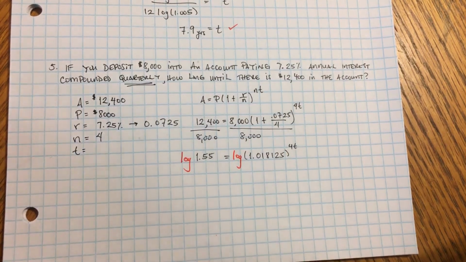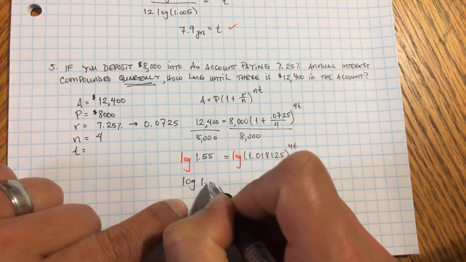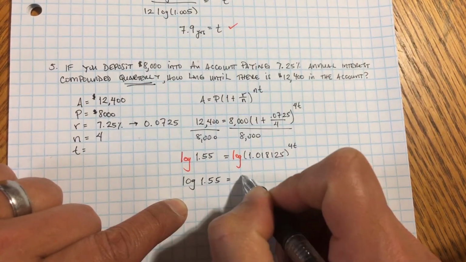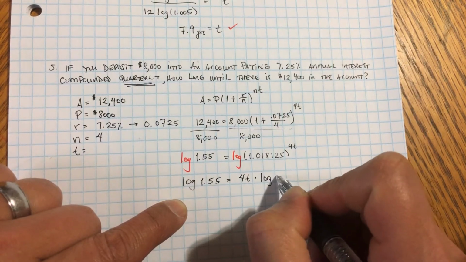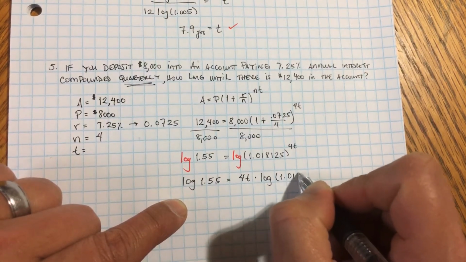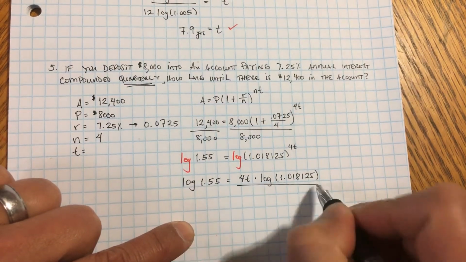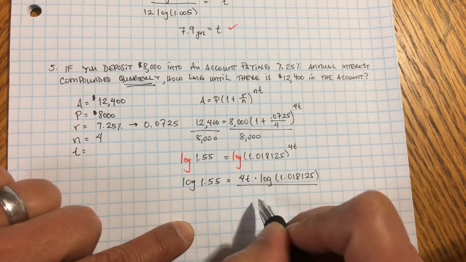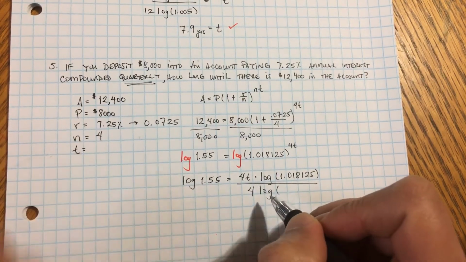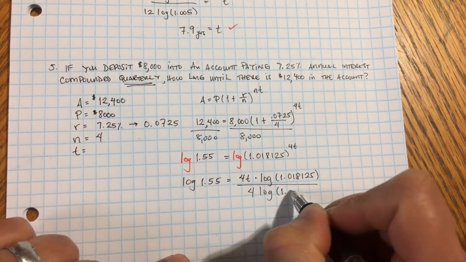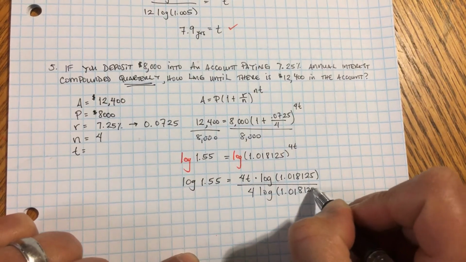And so we have log of 1.55, so it's 4t times log of 1.018125. I believe that's right. And then we want to solve for t, so you divide by 4 times the log of 1.018125.